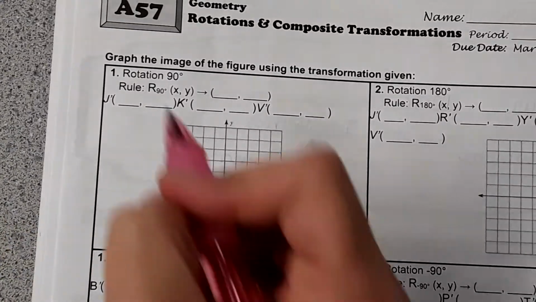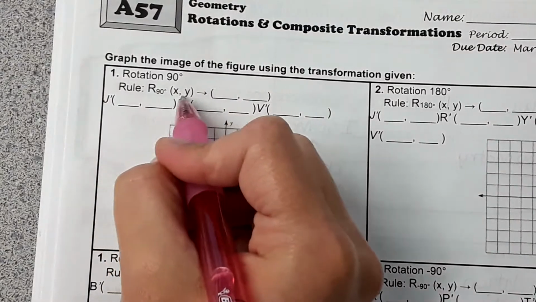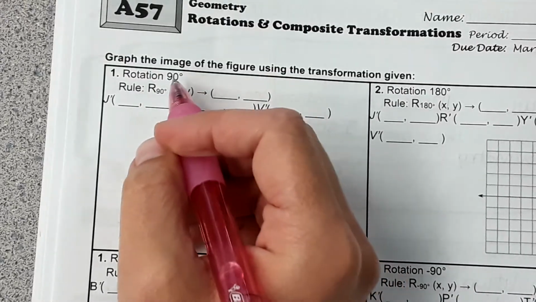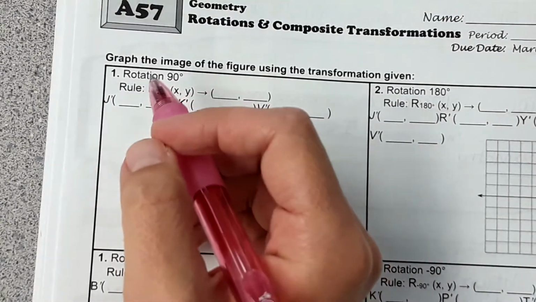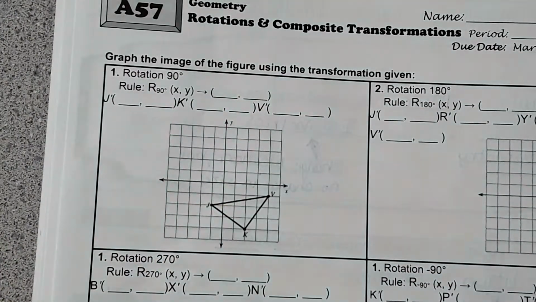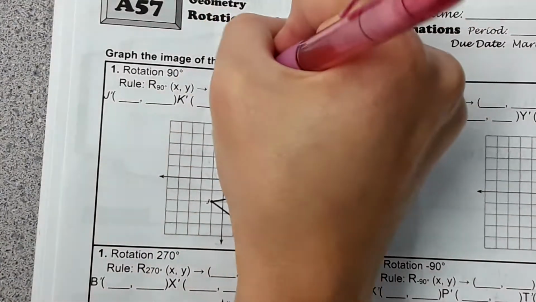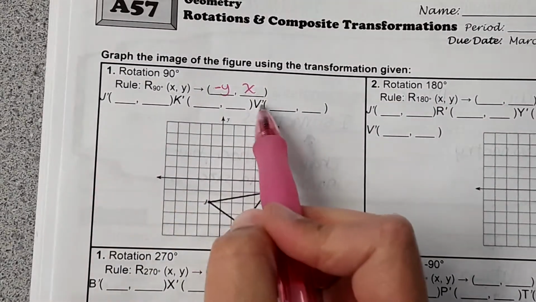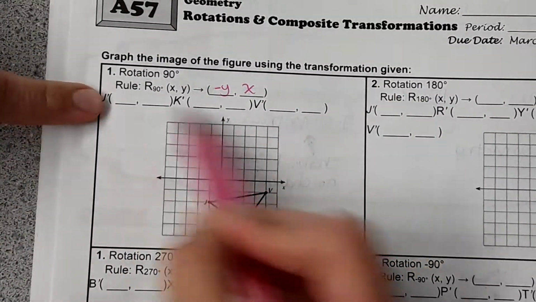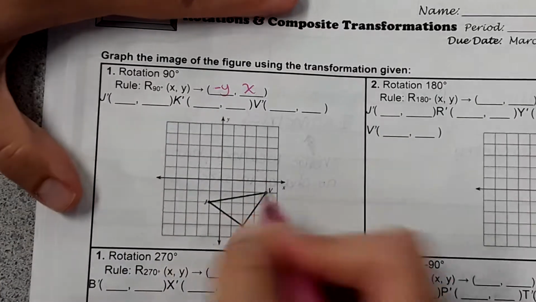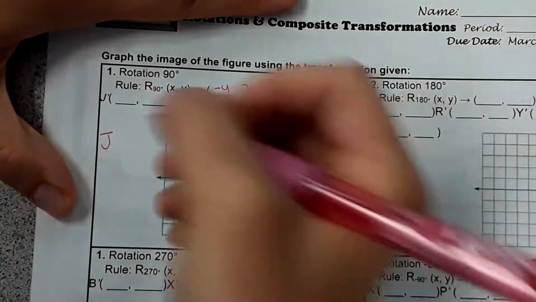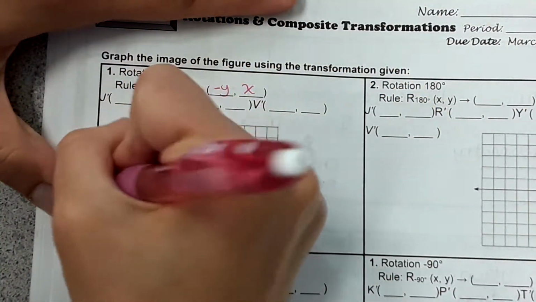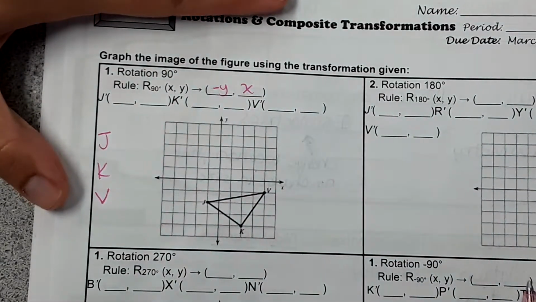Okay, rotation 90 degrees. So here it's saying that you're gonna rotate this shape 90 degrees, so you'd pull the rule. Again, I wrote them on the board so they're easy to reference. For 90 degrees, it's negative y, x. Okay, so it has J prime, K prime, and V prime here, but in order to get that, we need the original points. So the original points, J, K, and V, I'm just going to pull that off the graph.